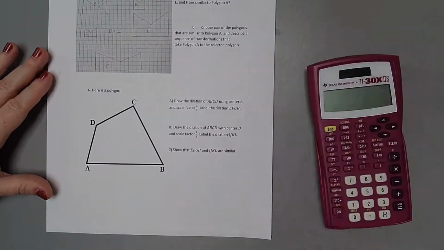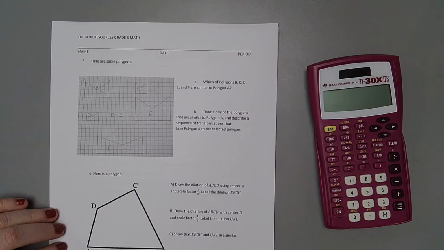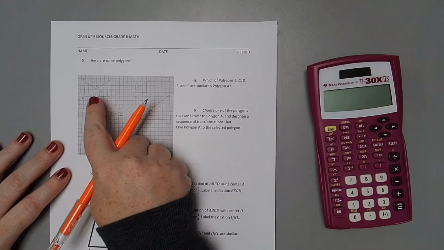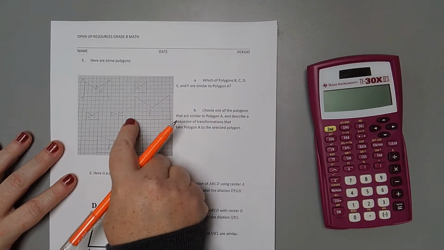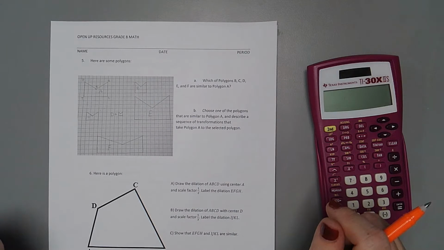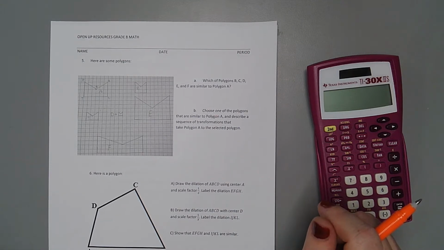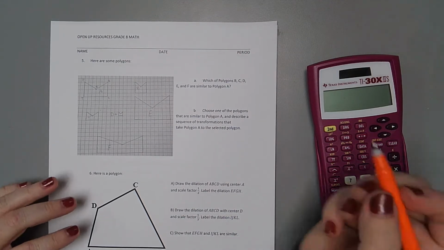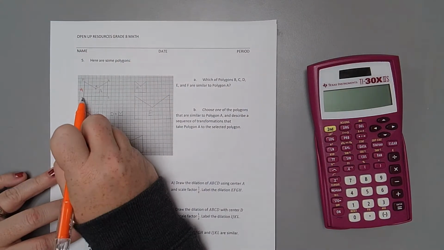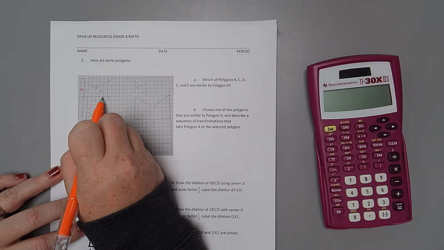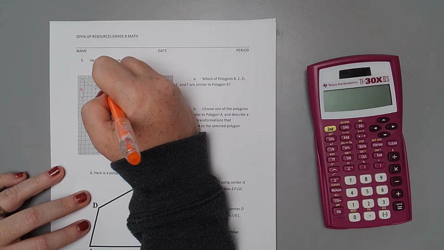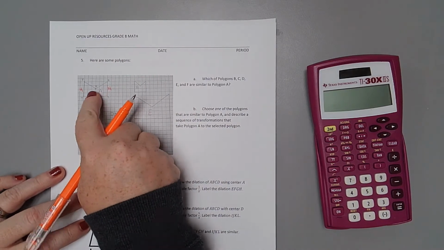Question 5. Here are some polygons. So A is our original. B, C, D, E, and F. Which of polygons B, C, D, and F are similar to A? So A has a side length of 4, 1, 2, 3, 4, 5, 6, and 1, 2, 3, 4. And the diagonals I'm not going to count yet.